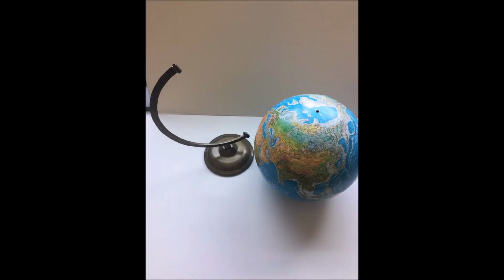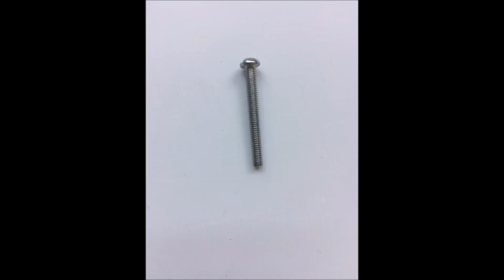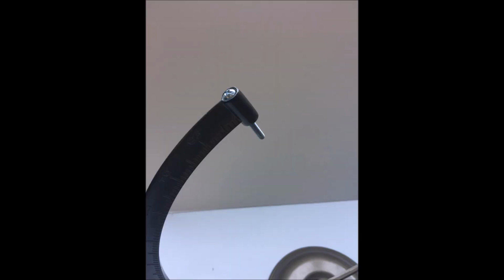To do this, we cut the top connector off the globe. This allowed us to remove the globe from its stand without having to cut the stand itself or the globe. The globe can be easily reattached using a long screw or nail, which allows for the globe to spin normally again.